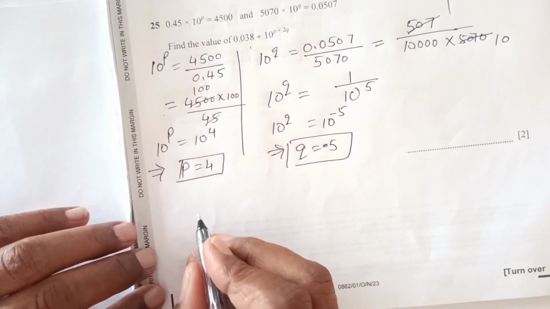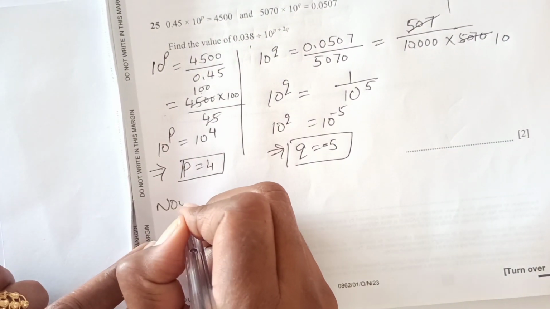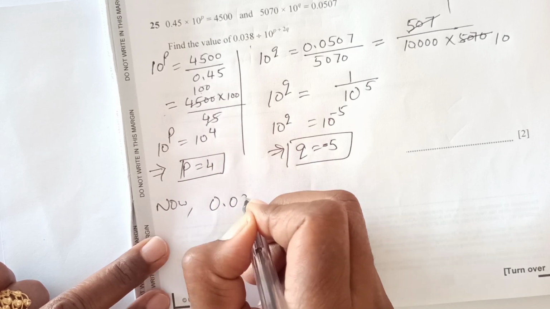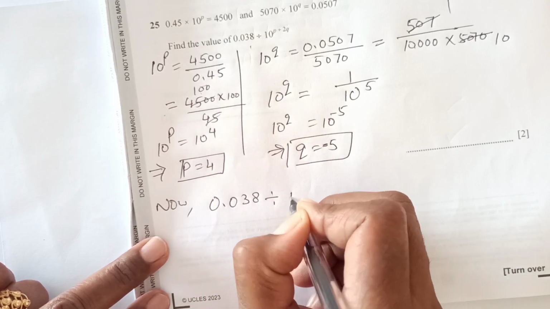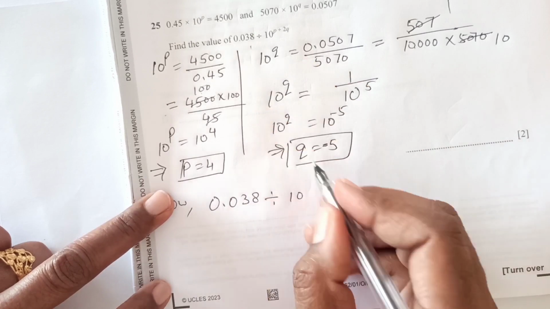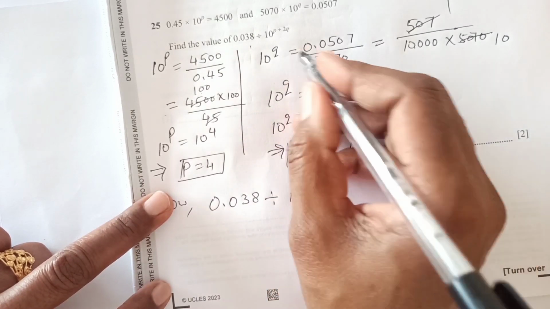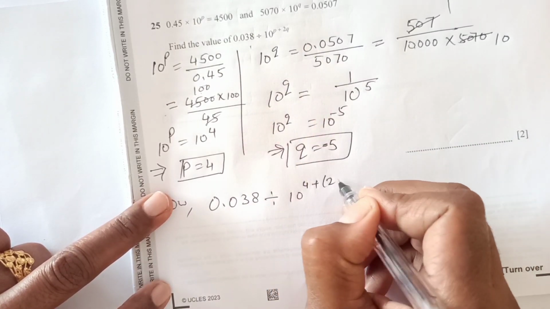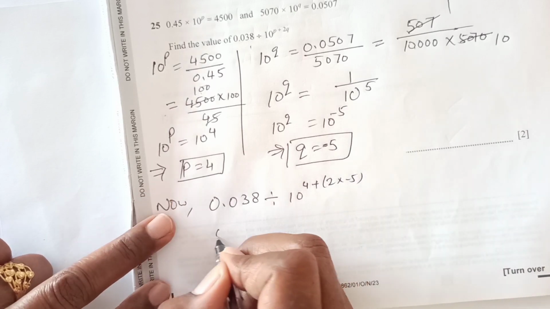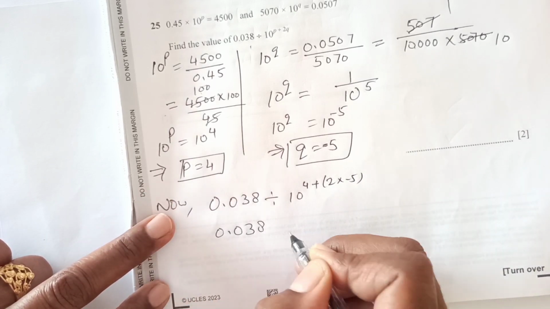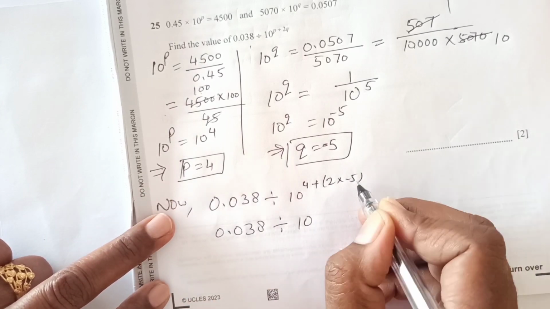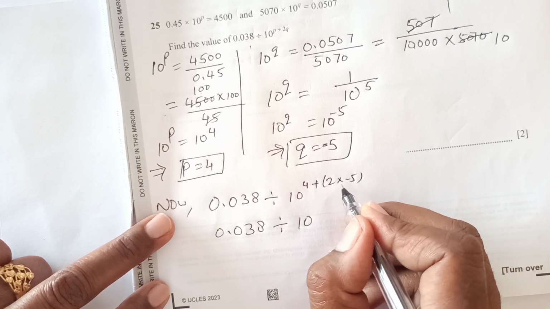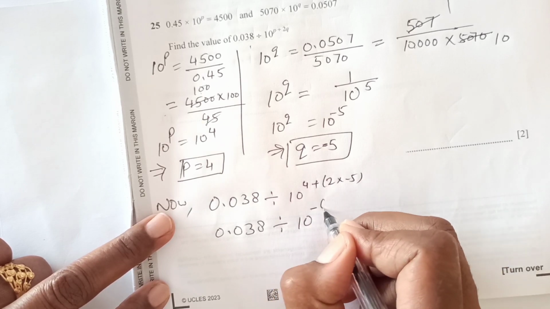So now we can find out the value of this. Now we have 0.038 divided by 10 power p. P is 4, plus 2 times q. 2 times q, it's negative 5. So 0.038 divided by 10 power, this is 5 times 2, 10, and negative 10 plus 4, it's negative 6.